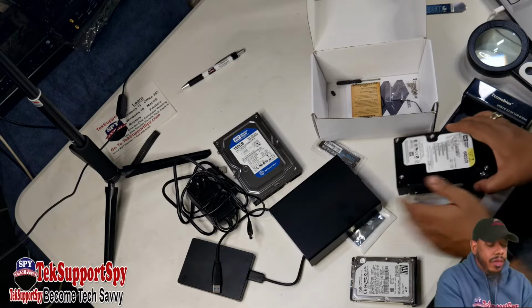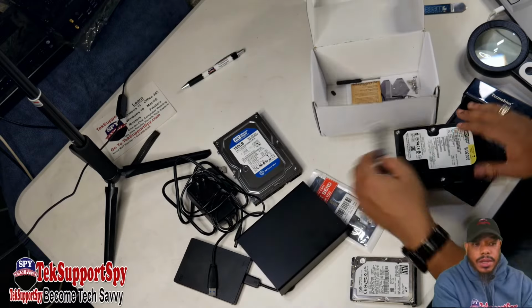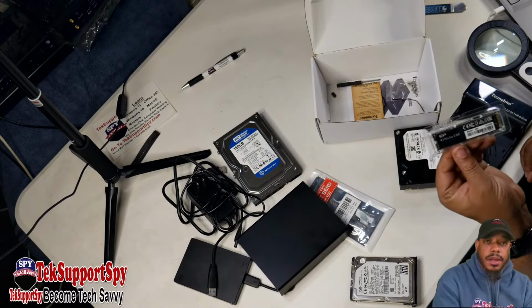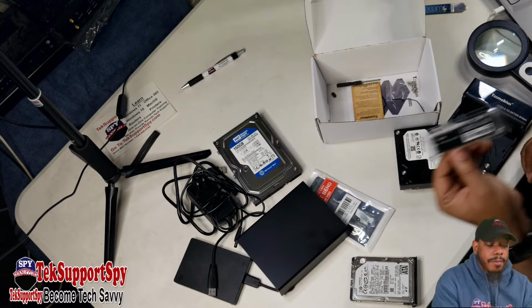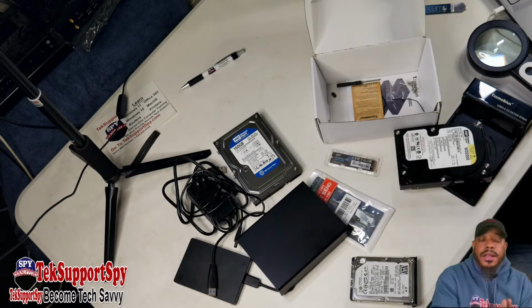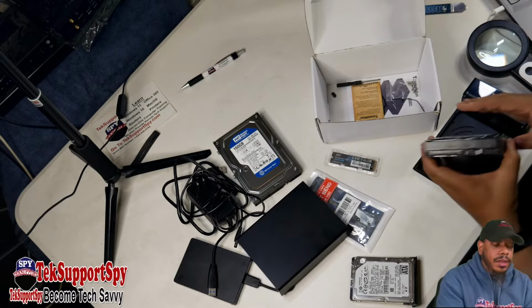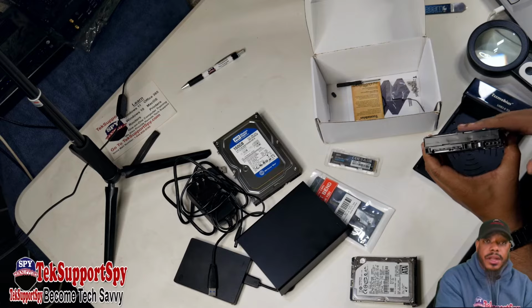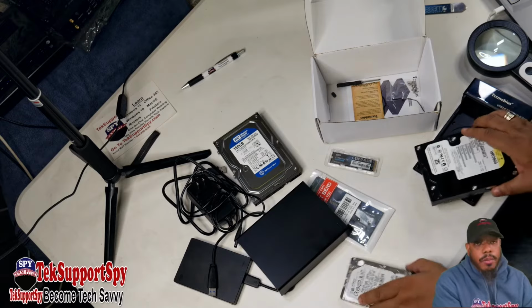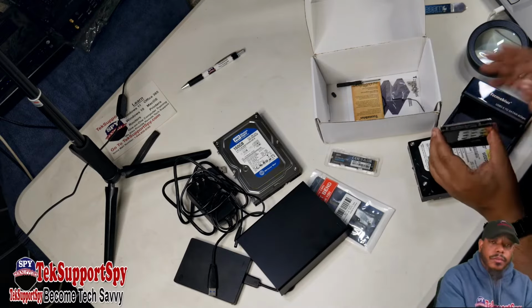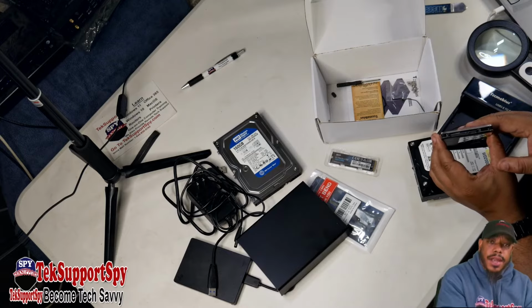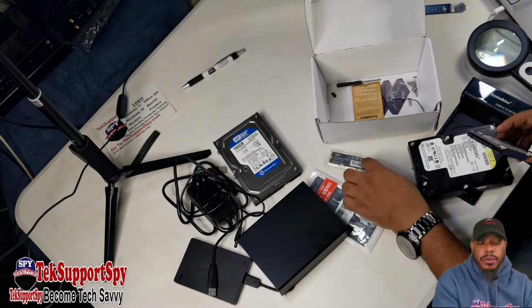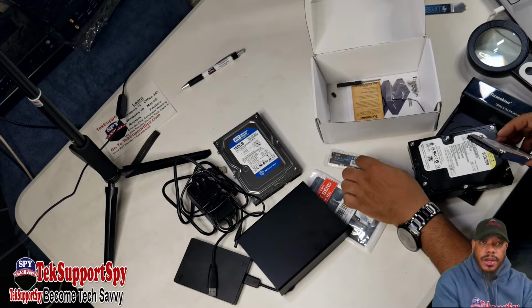Nowadays, they are going with M.2 solid state drives. This is an M.2 solid state drive. We'll talk about this in a second. But most modern day desktops nowadays have M.2 drives. Some still do have these 3.5-inch SATA hard drives installed in the desktops. Most laptops will have either a 2.5-inch SATA drive or an M.2 SSD installed.